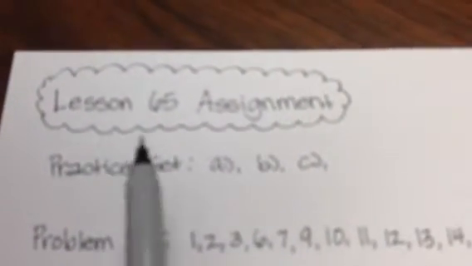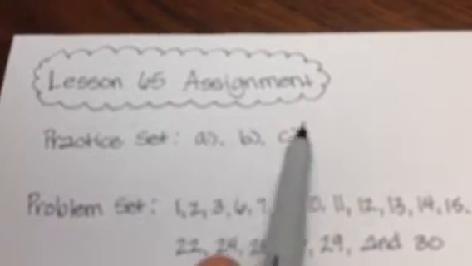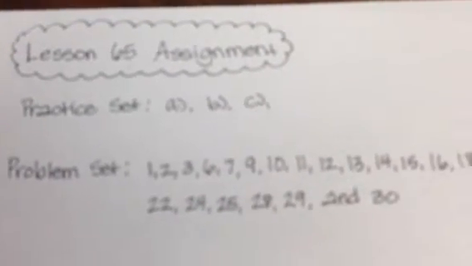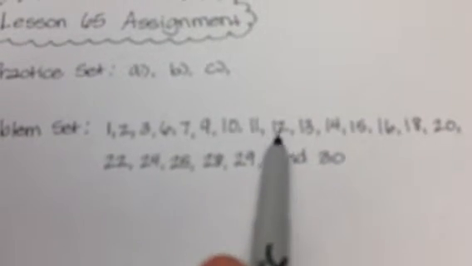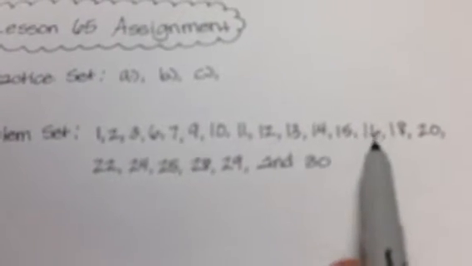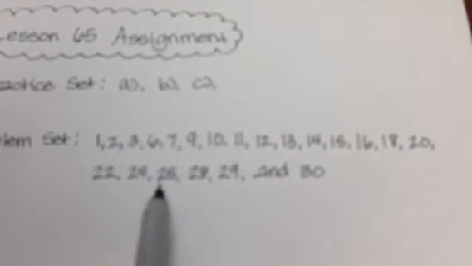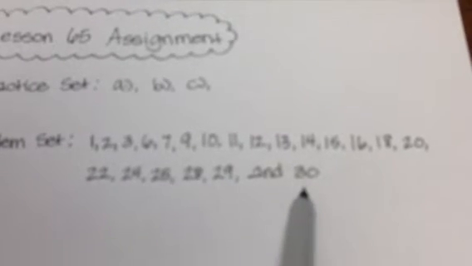So your assignment for lesson 65. I want you to do this at home, this beginning right here, the practice set, A, B, and C. Please do that at home so you get that into your brain. Then continue working, and of course we'll finish it at class. Here are the problems: 1, 2, 3, 6, 7, 9, 10, 11, 12, 13, 14, 15, 16, 18, 20, 22, 24, 25, 28, 29, and 30.